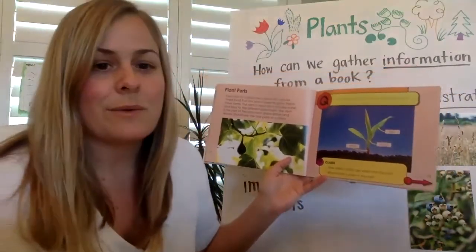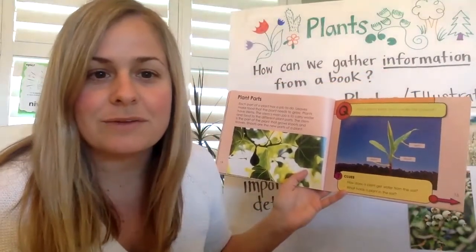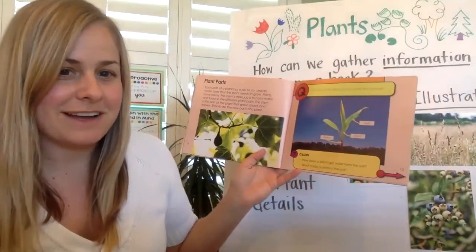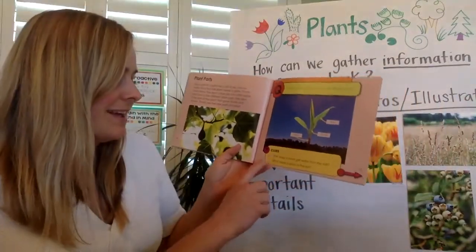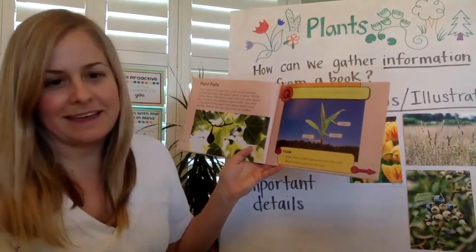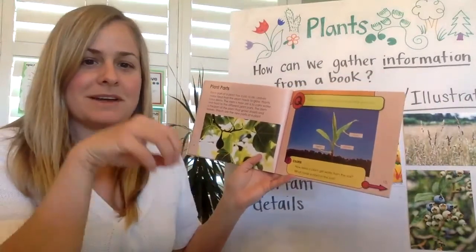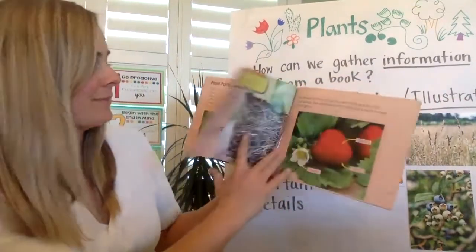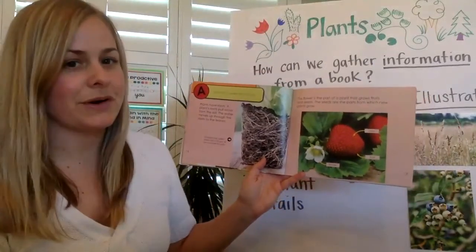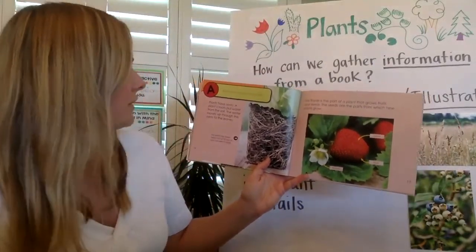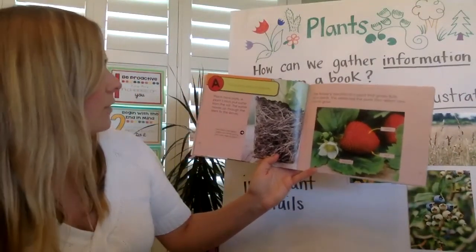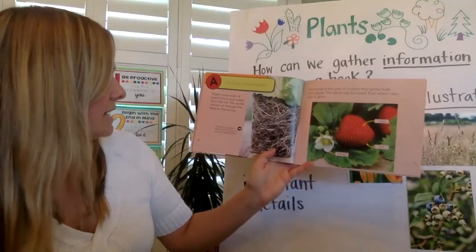Does anyone know what part grows under the ground or what that part is called? Let's turn the page and find out. They give us a clue. How does a plant get water from the soil? What holds a plant in the soil? Think about what's underground. Answer, roots. If you guessed roots, you are correct. Roots grow under the ground, and plants have roots. A plant's roots pull water from the soil. The water moves up through the stem to the leaves.